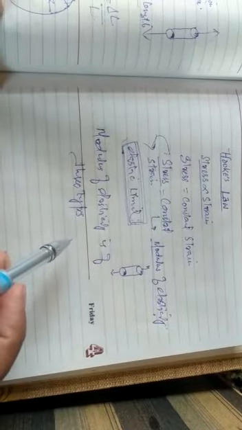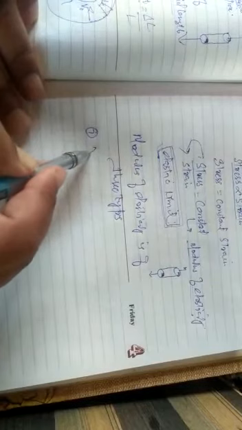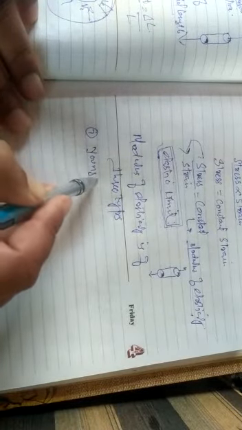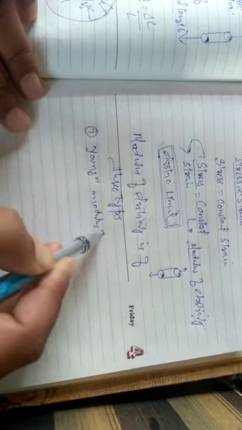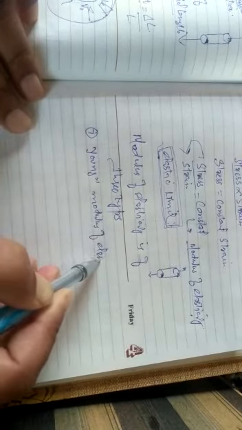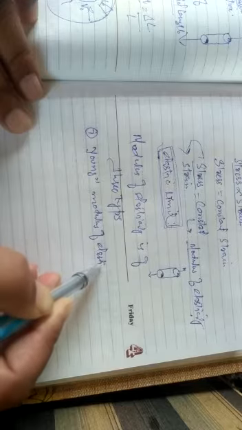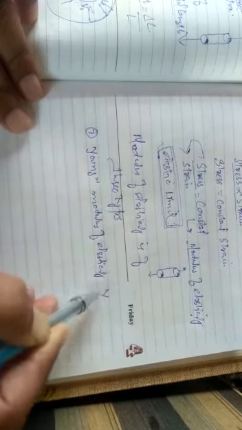What are those three types? Number one, which we are going to discuss, is Young's modulus of elasticity, and it is denoted by Y.